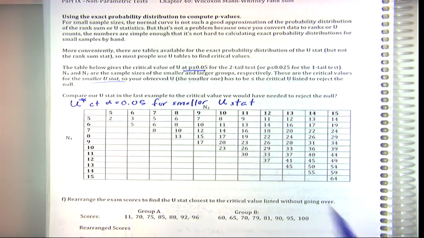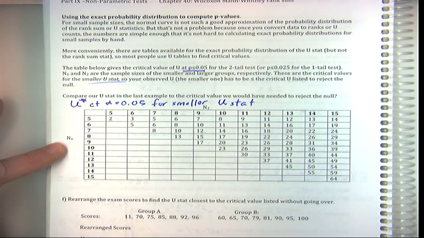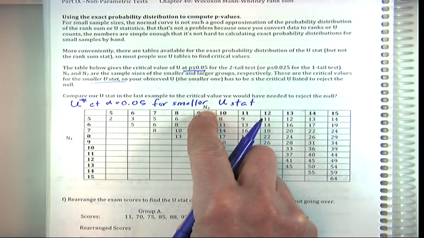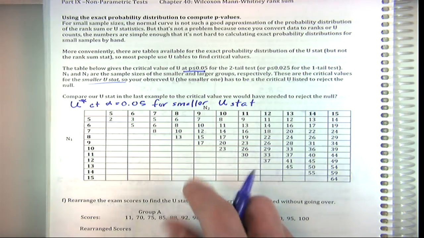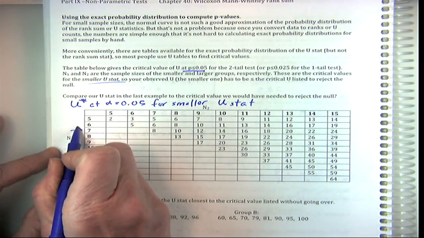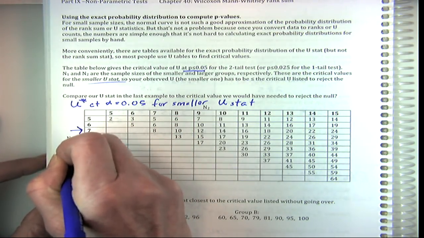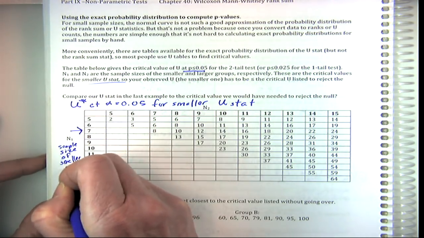So what does this say? You have these two numbers. This right here is the sample size for the smaller group, and this is the sample size for the larger group. Here n1 is the sample size of the smaller group, which is 7.